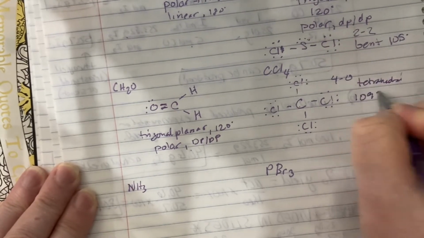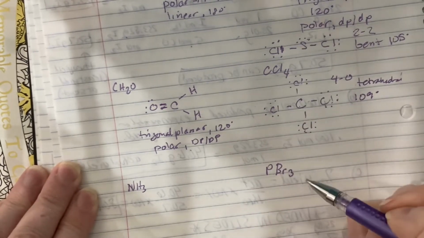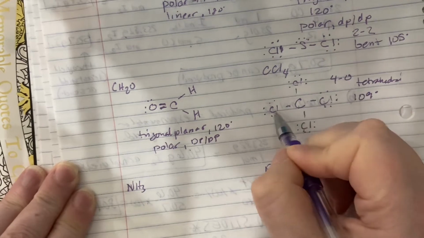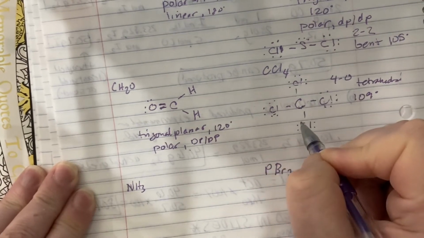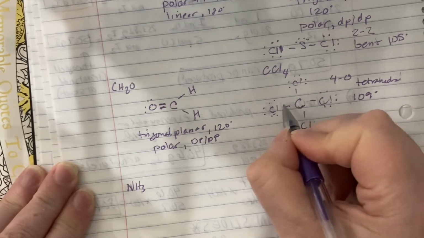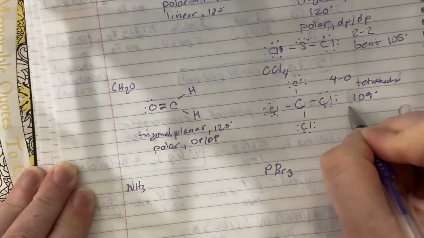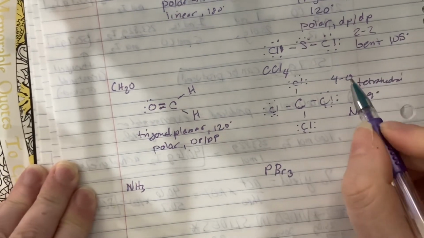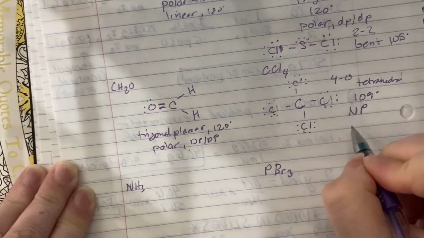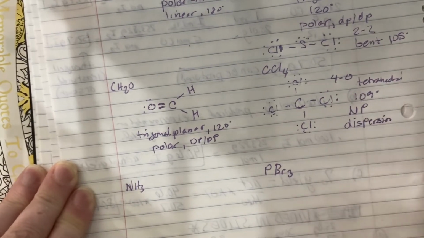at 109 degrees. It is symmetric, with the same outer electrons. So even though there's an electronegativity difference here, they are all canceling out. Even if you have a change here, it would balance with this one, which balances with that one, which would balance that one. So this ends up being nonpolar. Okay, and that means it works on dispersion forces.